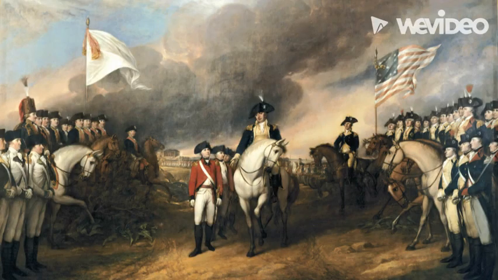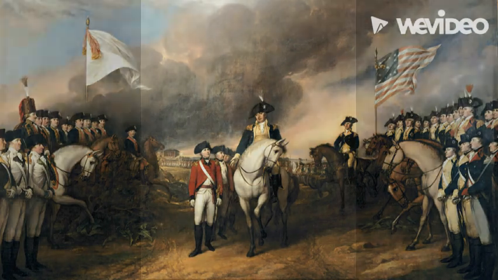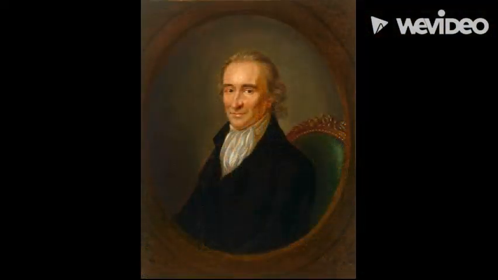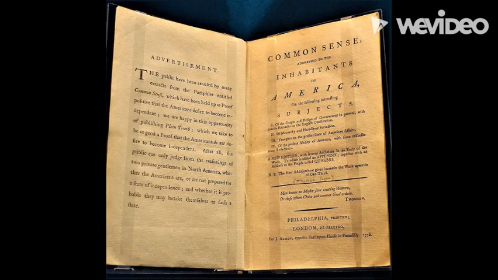In this digital story, we will be learning about the purpose and the consequences of Thomas Paine's publication, Common Sense. Originally from England, Thomas Paine was a journalist based in Philadelphia at the time of the American Revolution. Paine published his 47-page pamphlet, Common Sense, on January 10th of 1776.